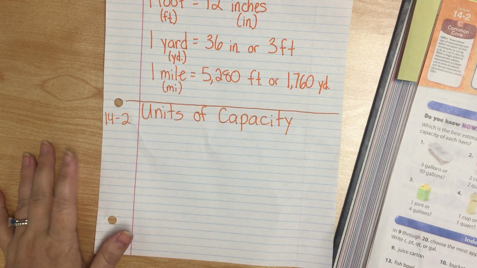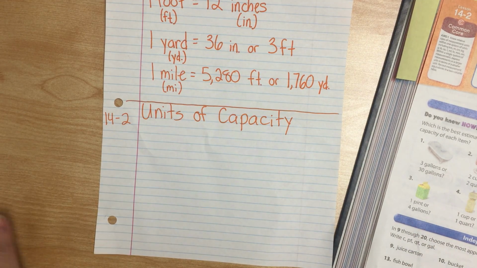Okay, so now we're looking at units of capacity. Capacity is the volume of a container. Basically, capacity is when we're talking about liquids. Volume is when we measure liquids. So some of the main units we use are a quart, a gallon, a pint, and a cup. All of those are different measurements for liquid.